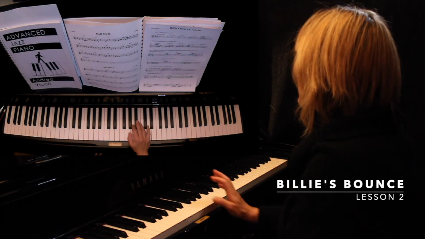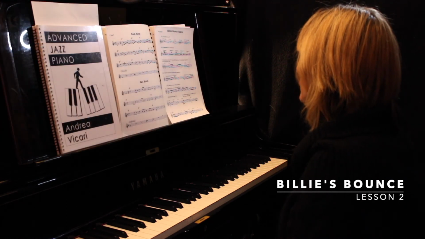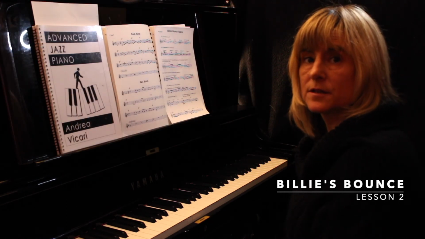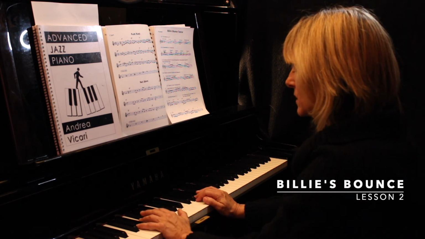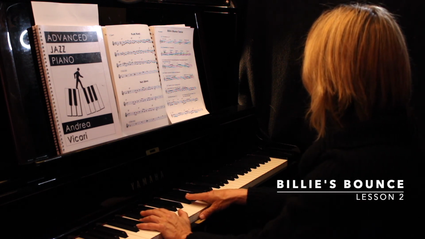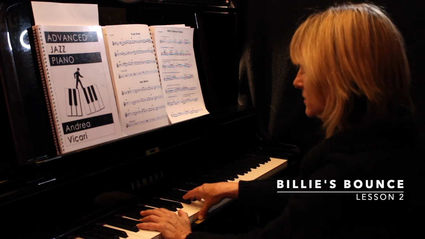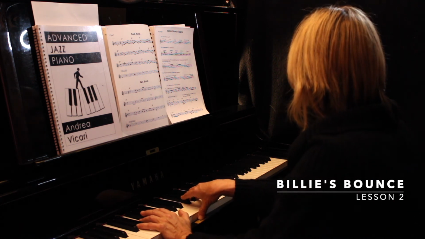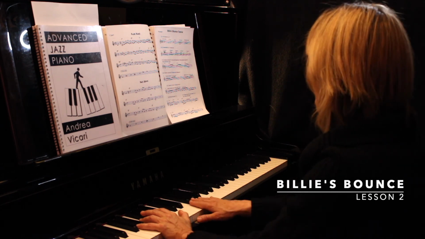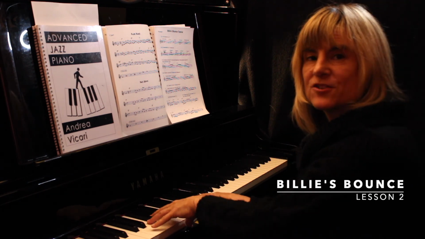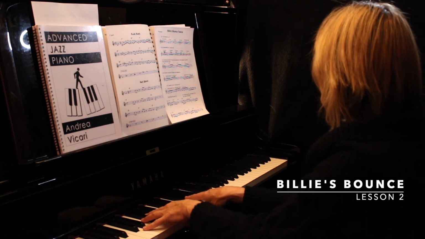And so having some set ideas is a really good way to start playing the more bebop style blues. Obviously, you'd have to play it in different keys if you're on a different instrument, such as a tenor sax or a trumpet. But you should have that written out on a PDF, which is downloadable from my website, andreavicari.com.